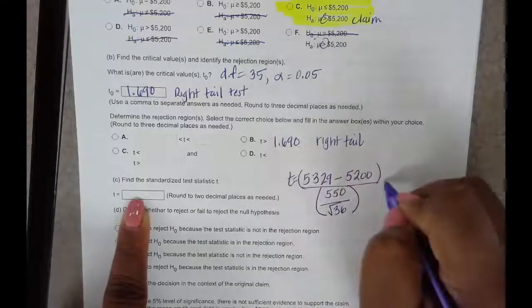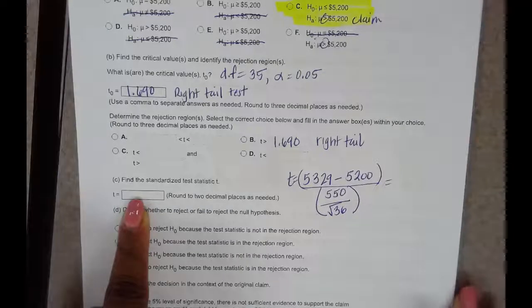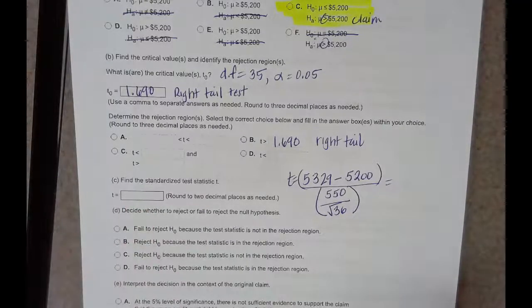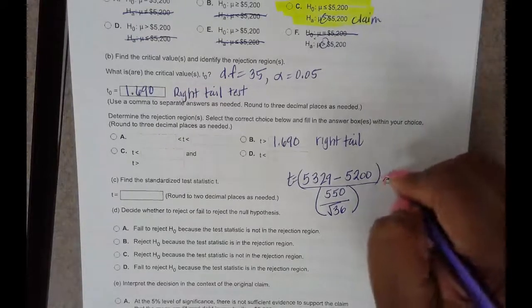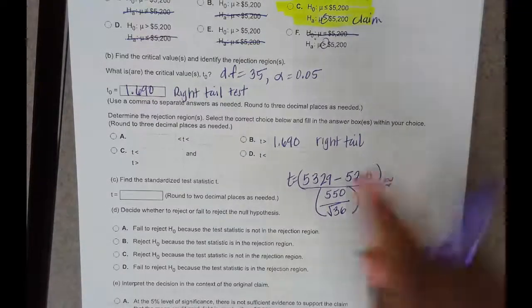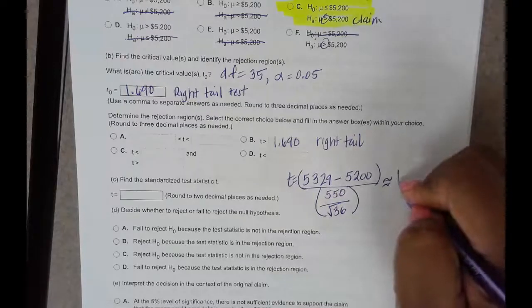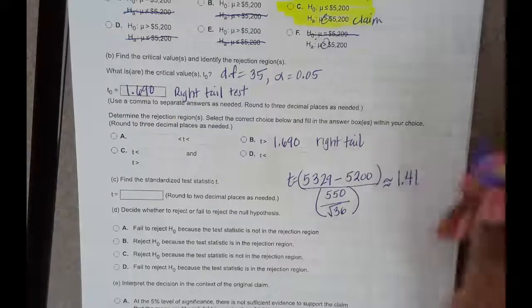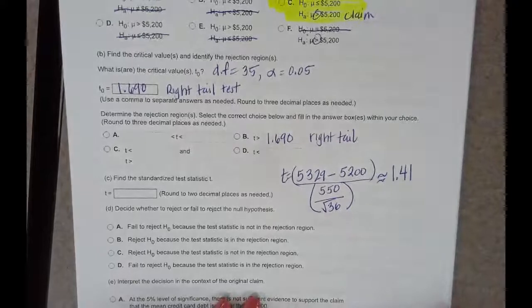Pause the video now to do your calculation. Alright? Hopefully you found that T is equal to approximately 1.41.